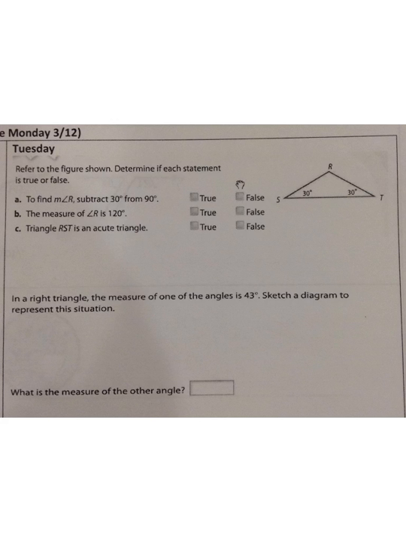Second part, in a right triangle, the measure of one of the angles is 43 degrees. Sketch a diagram to represent the situation. So, sketch yourself a diagram of a right triangle and label the parts that you know, and then answer the question, what is the measure of the other angle?